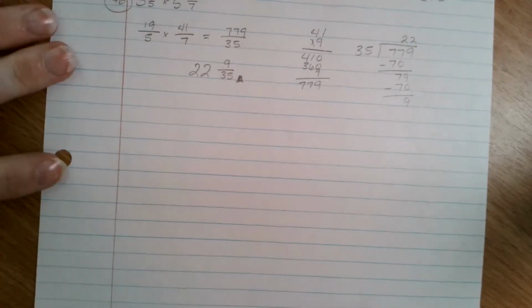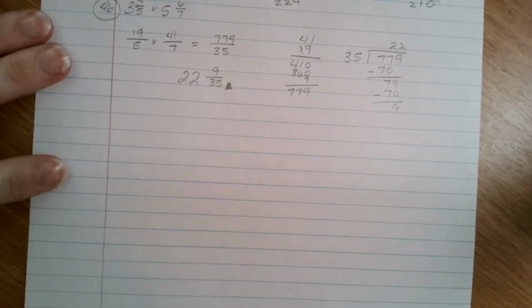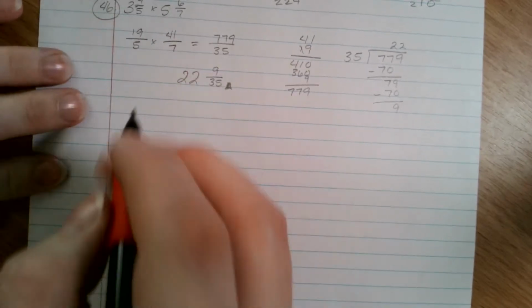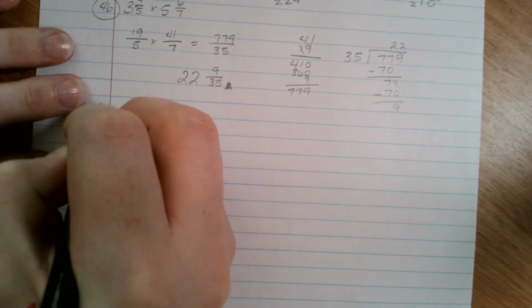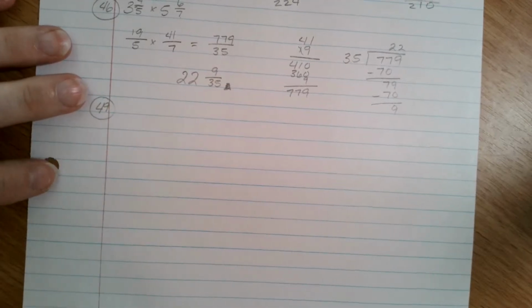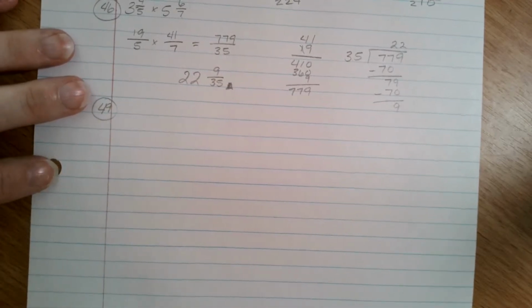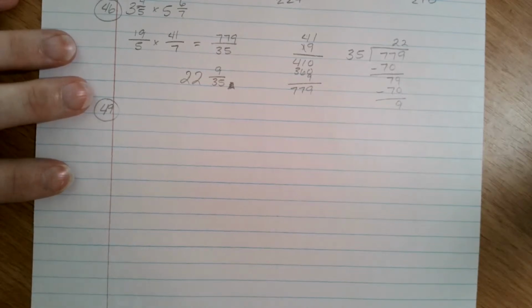All right. 46, 47, no, excuse me, 49. And you can use your calculator to verify these last problems, as they are supposed to be calculator exercises. But because of the necessity of rigorous mathematical work, we are going to do them by hand, so you are very familiar with multiplying with fractions going forward.